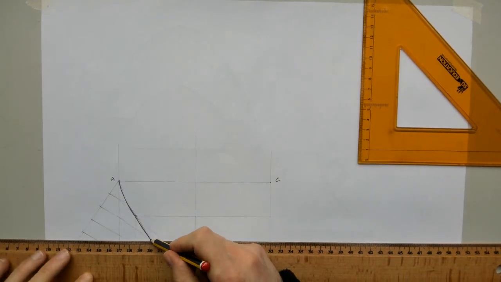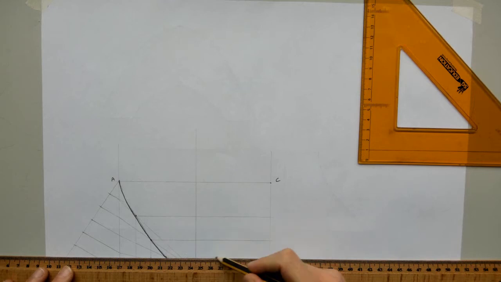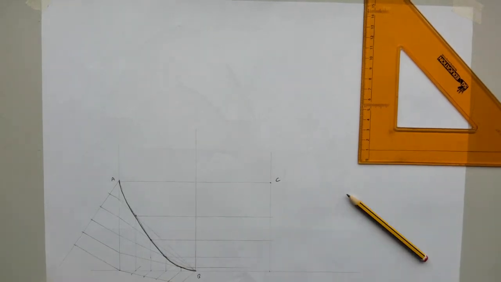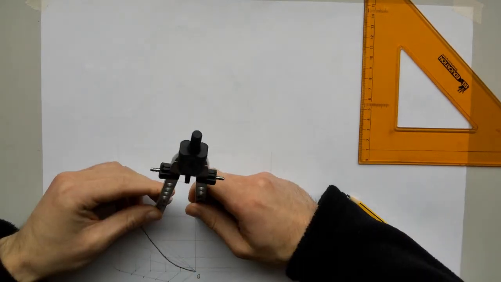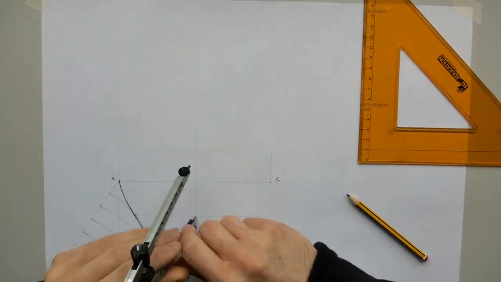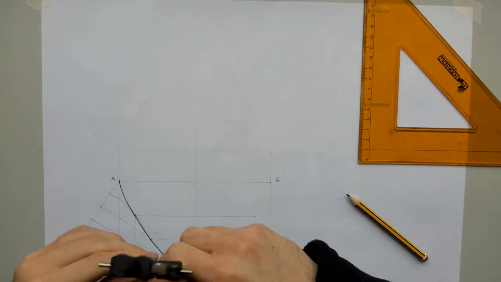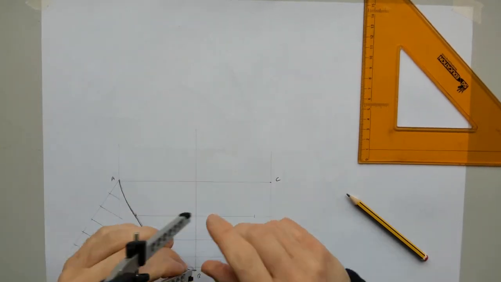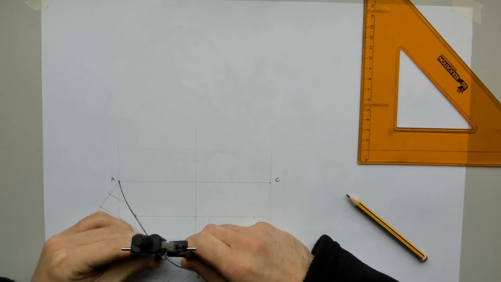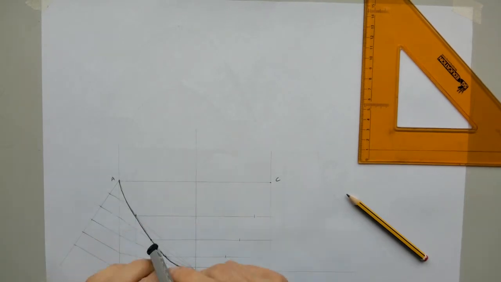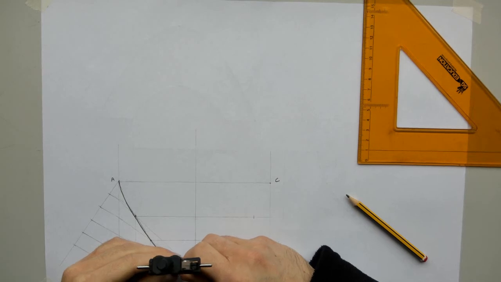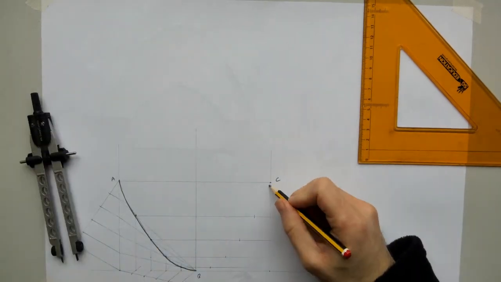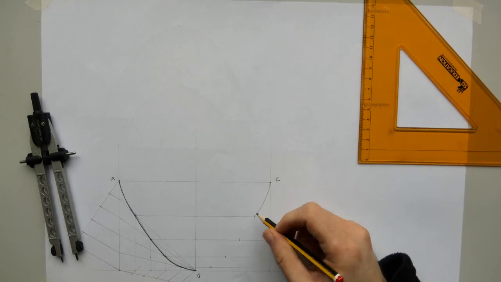You can divide the other side if you want, just to speed it up. Just take your widths across and just double them over because they're symmetrical on both sides. So that one will go to there. That one is going to go over across to there. And the final two will go to there and there.